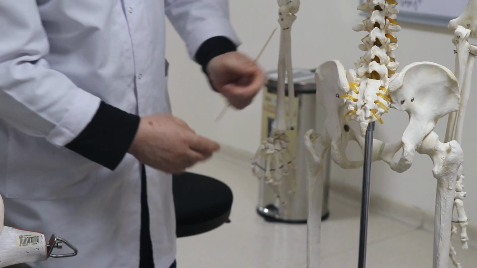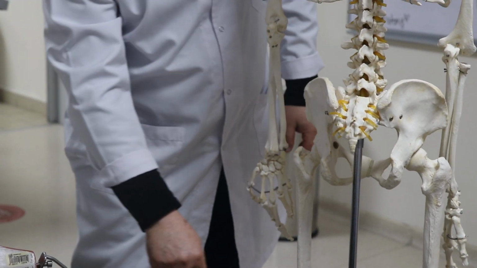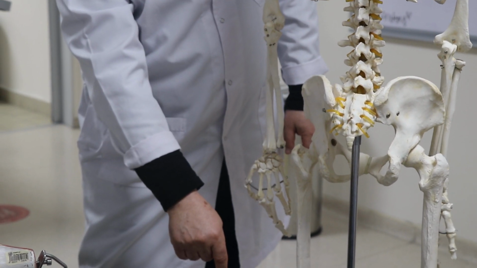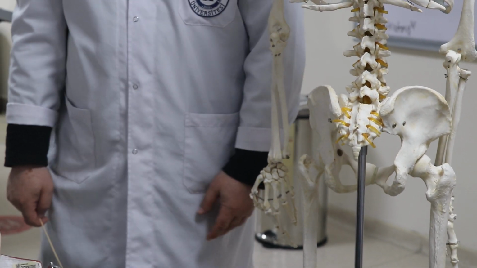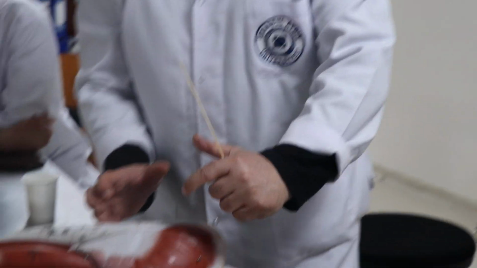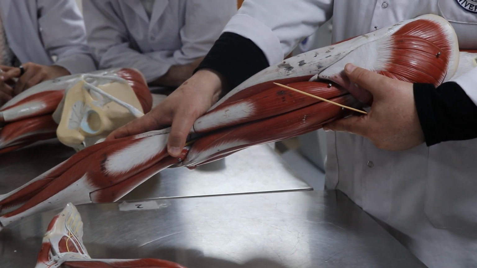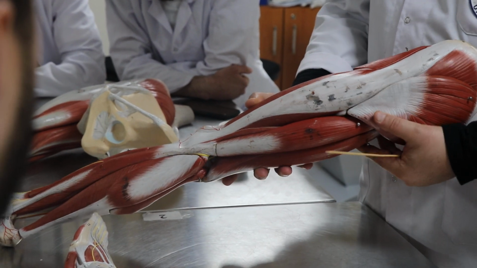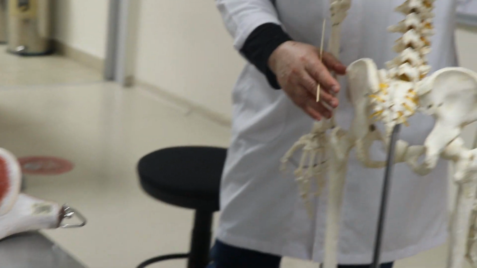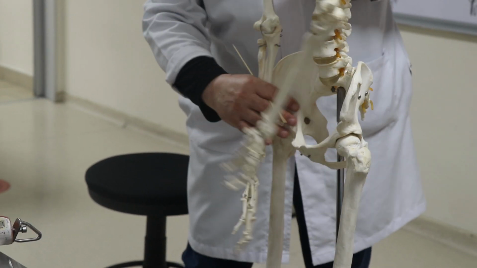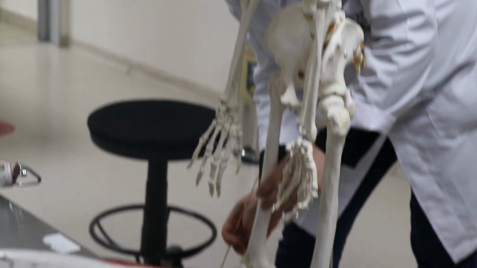lateral rotate the thigh. And also since it attaches to the iliotibial tract, which inserts on the lateral side, the anterior lateral part of the epicondyle, when it pulls the iliotibial tract, it stabilizes this joint laterally. Okay, it fixes the joint laterally. Plus, when it pulls this area, what does it do on the leg? So it goes on the lateral side, this way, and attaches to here.